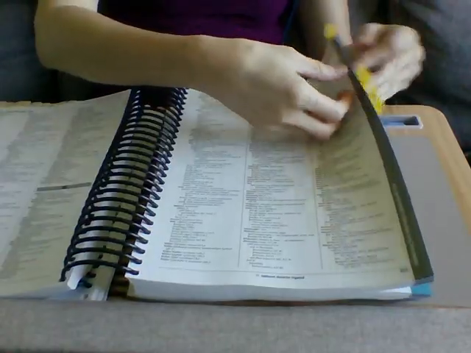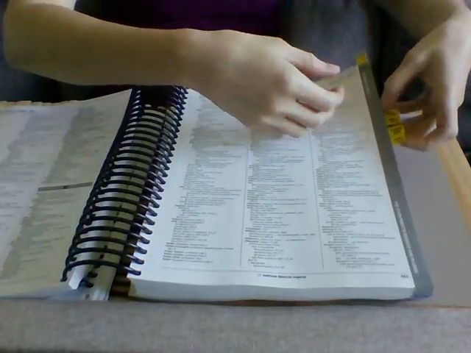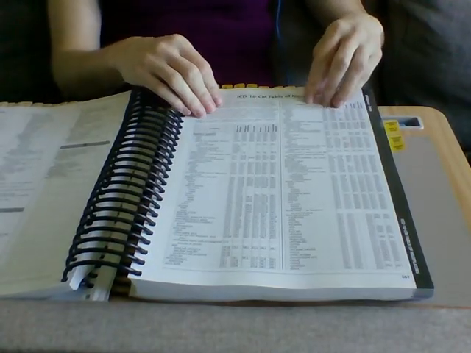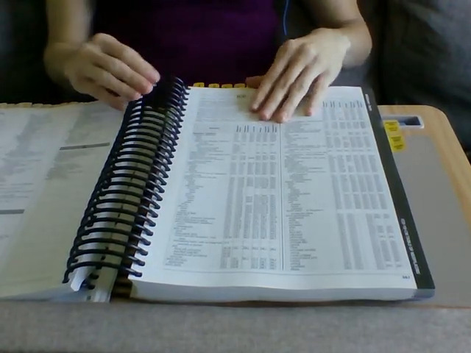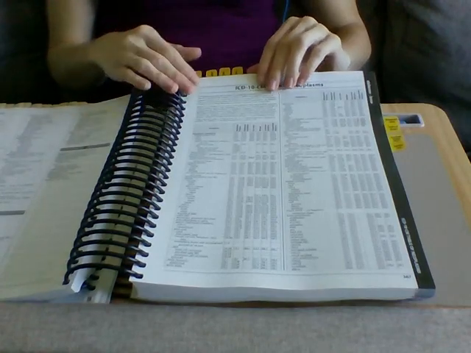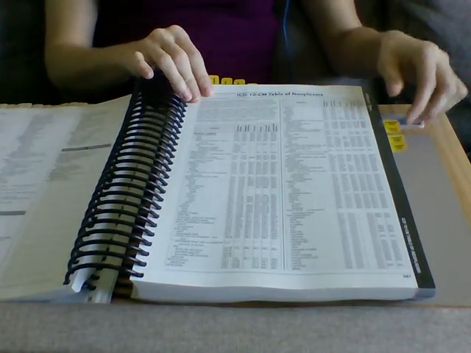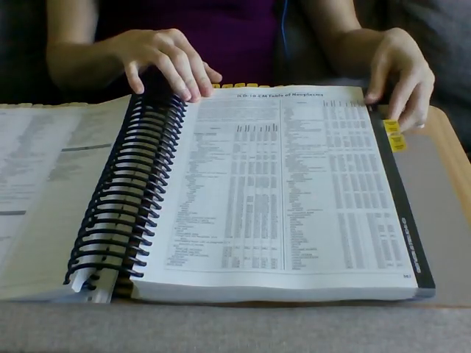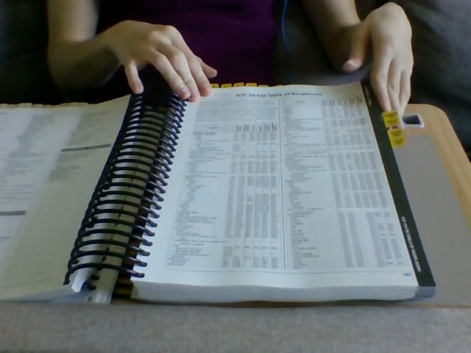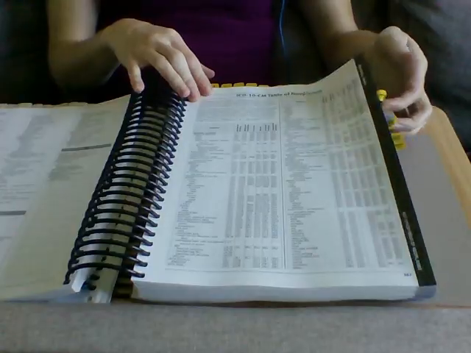All right, so now that we've done that, next section is table of neoplasms. This starts on page 367. You should already have a pre-made tab that says neoplasms table on it.